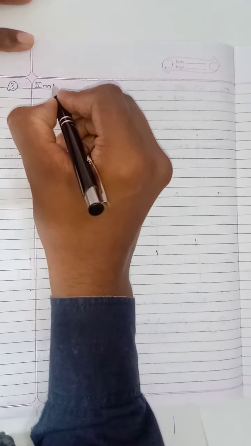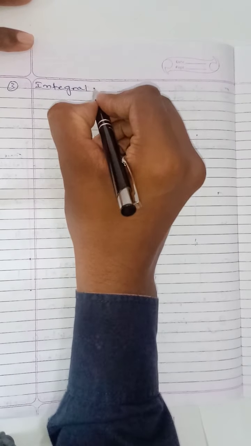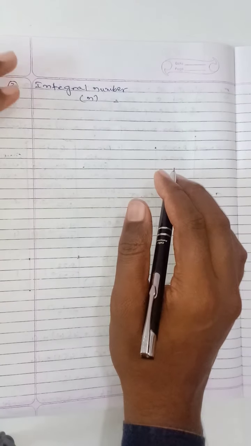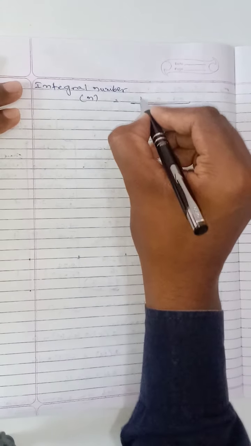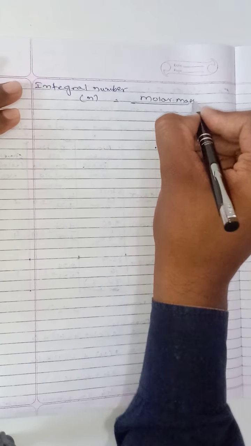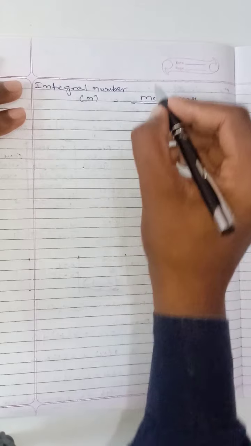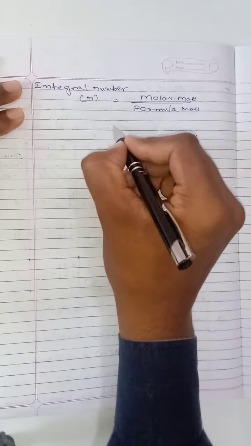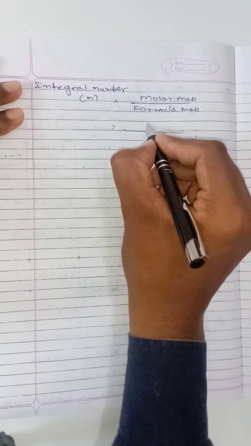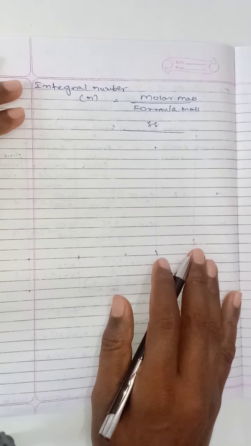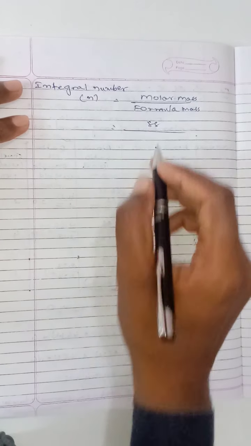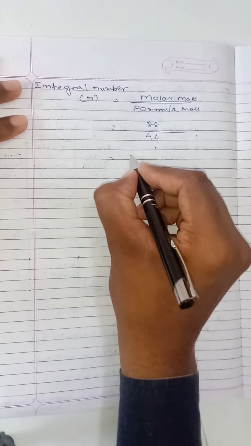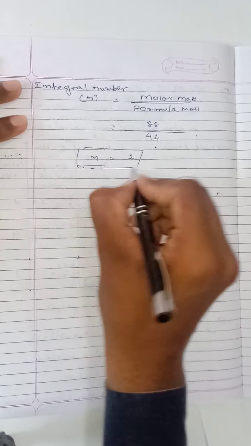Now our third step, to find the integral number, small n. Integral number equal to molar mass that is given, divided by formula mass. Molar mass is 88 and formula mass is 44. 88 divided by 44 equal to 2. Our integral number is 2.